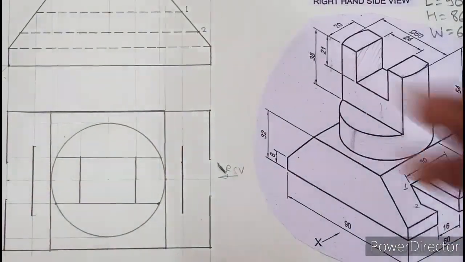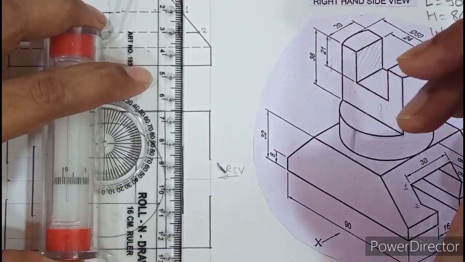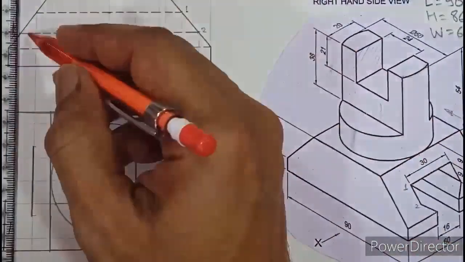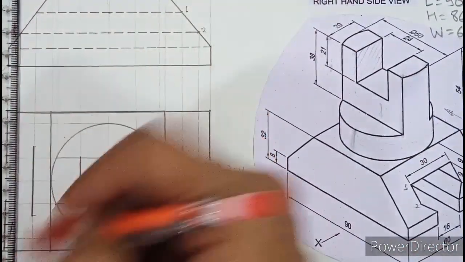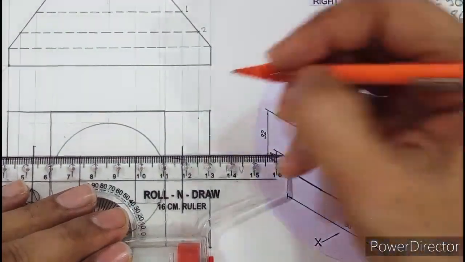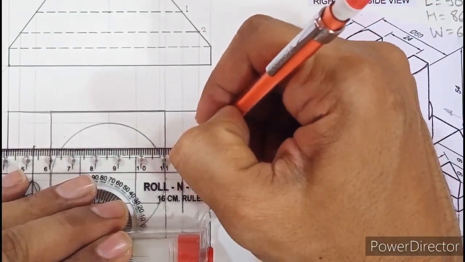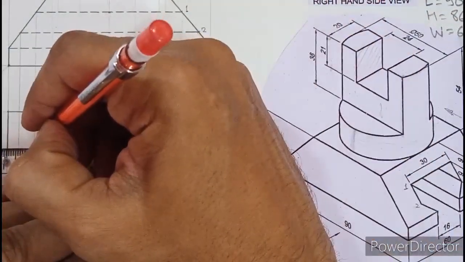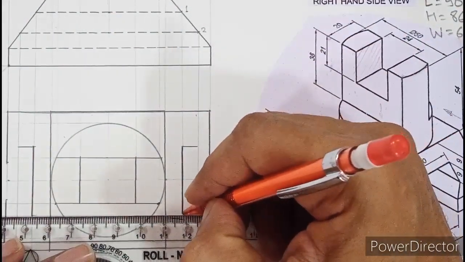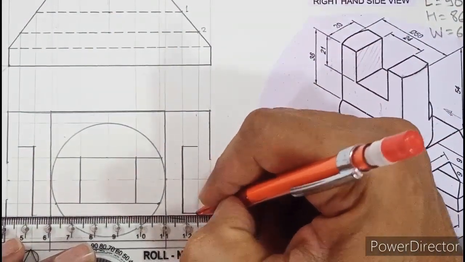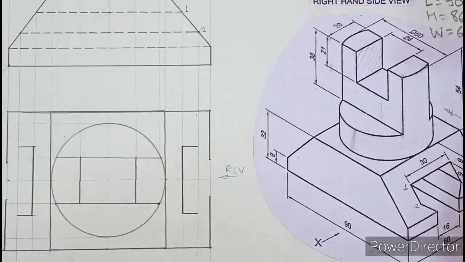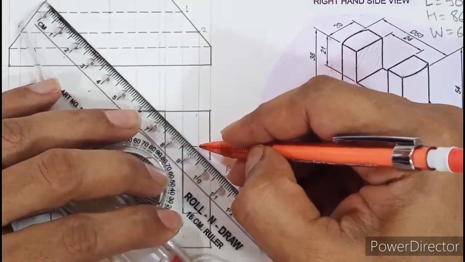So if you extend that 2 down, from here, on both the sides, over here, you need to darken the 4 ends. So I darken these 4 ends, and finally you need to join this.